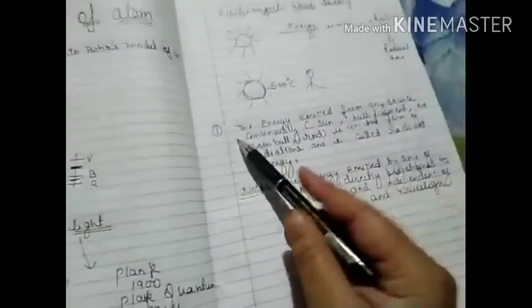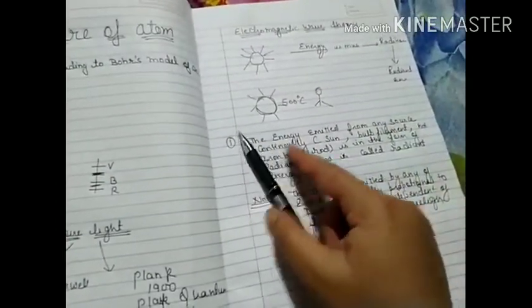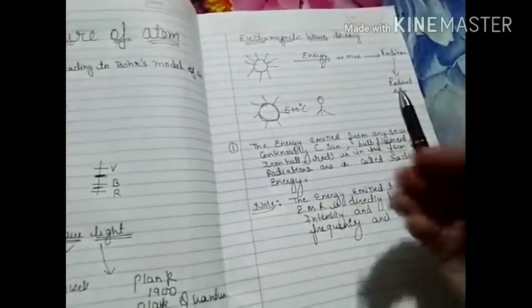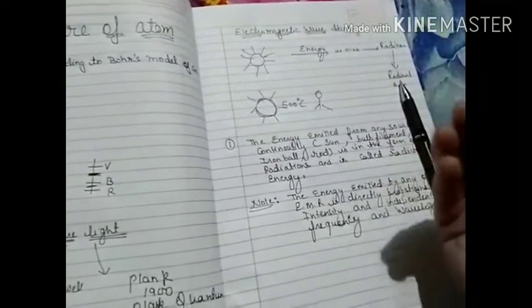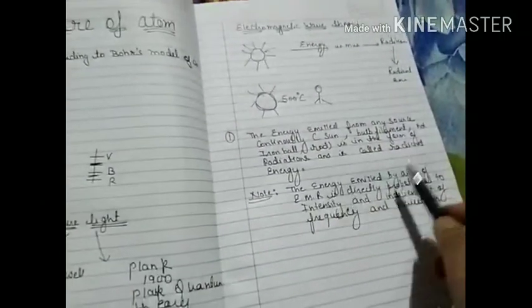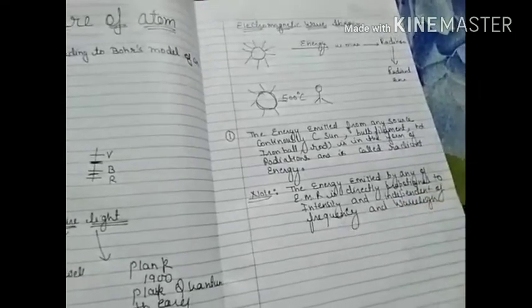So your first postulate is, if energy is emitted from any source continuously, it will be in the form of radiations, and this is known as radiant energy. Now this energy emitted by any electromagnetic radiation is directly proportional to intensity.